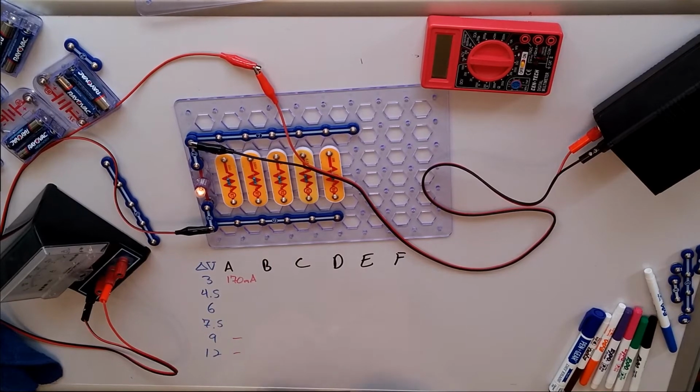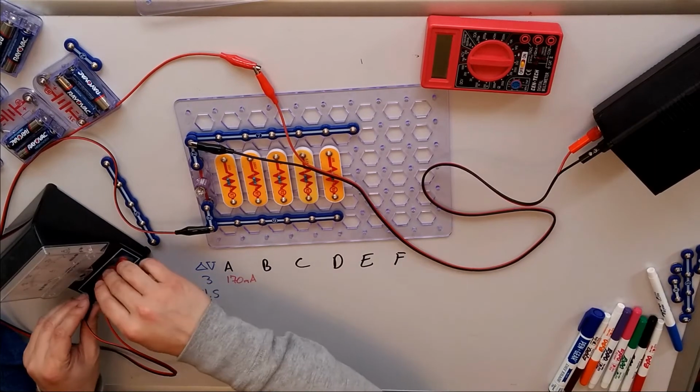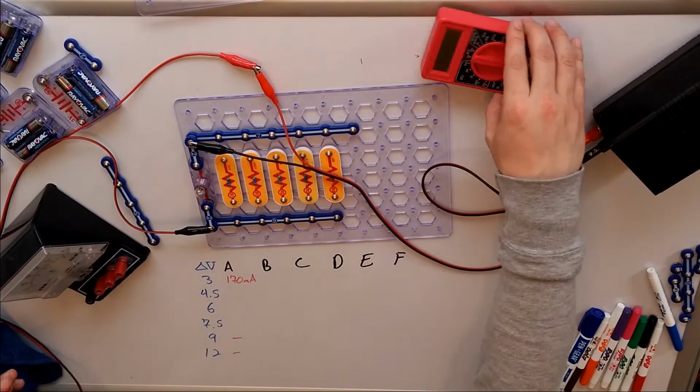I'm going to mark that this is milliamp. It's been a little while since I used one of these galvanometers. They're nice because they can kind of take whatever you throw at them. However, here's what I'm going to do.